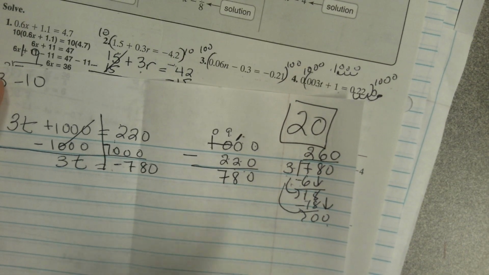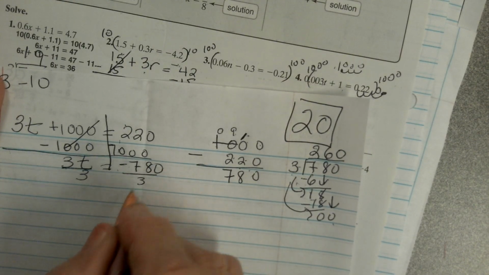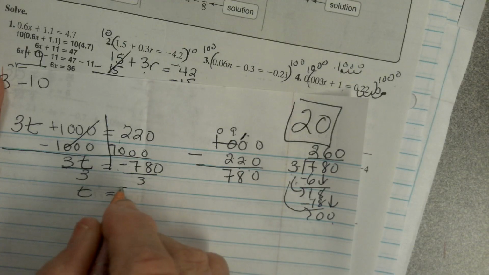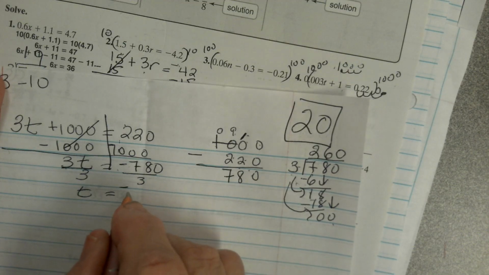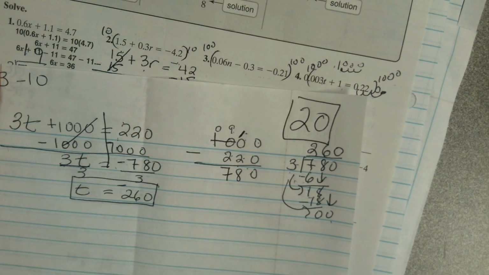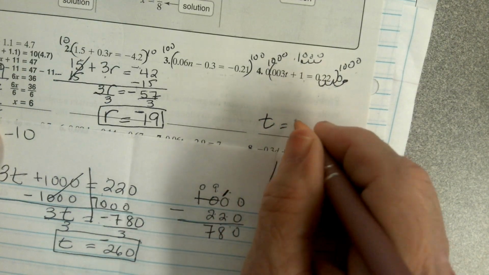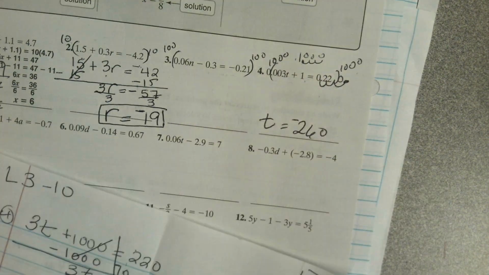But anyway, so that's going to be divided by 3, divided by 3. T is equal to a negative 260. Is that answer on your answer bank? Yes, no, maybe, kind of? Okay, so go ahead and cross it off. And we need to get to some harder ones because these are baby problems.